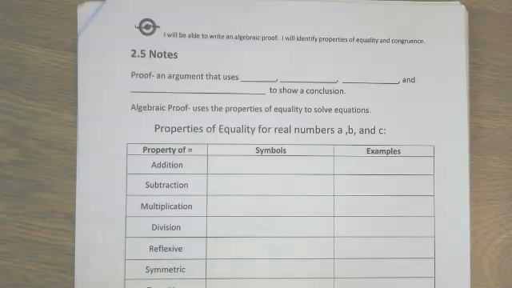Zoom that in a little bit. All right, like I said, we're at our introduction to proof. And it starts out okay with algebraic proofs. When we get to the geometry proofs in another chapter, that's where it gets a little more challenging. But it starts out okay.